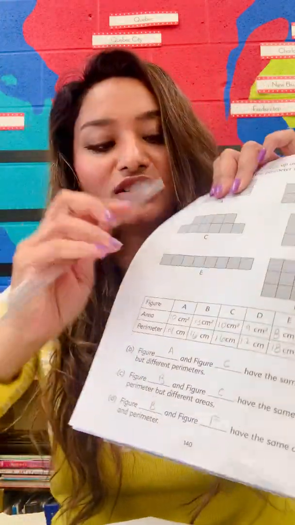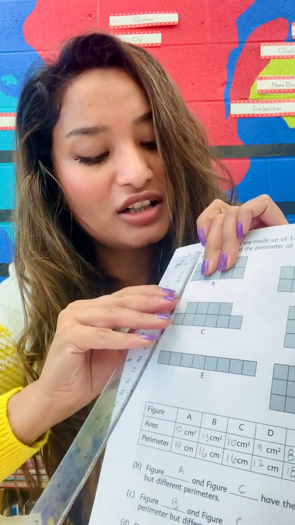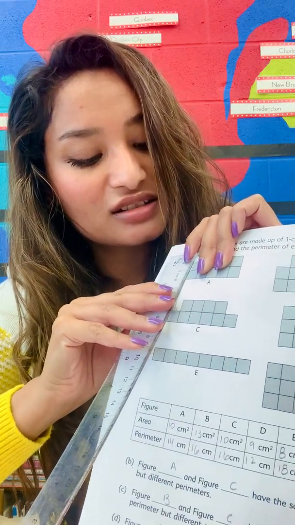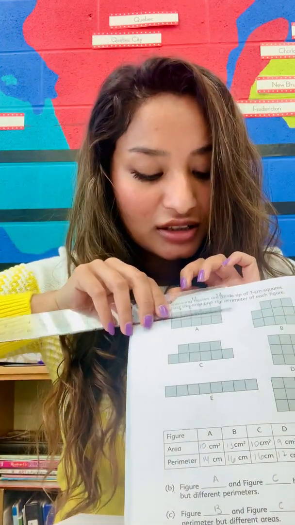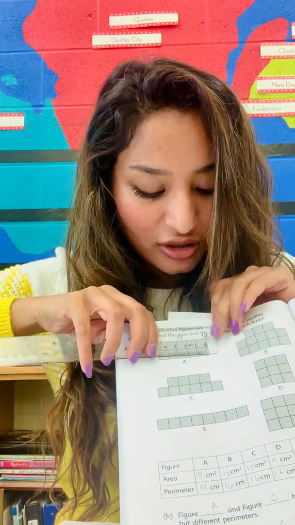So it is 14, or you can take your ruler and measure it like this. So you're gonna hold it over here. It is 2 centimeters on this side. Then you're gonna hold it down here.